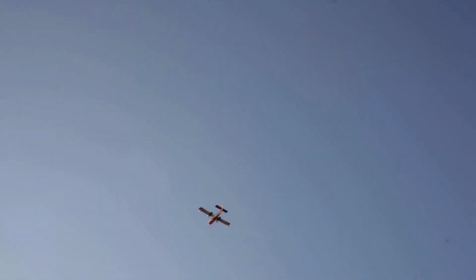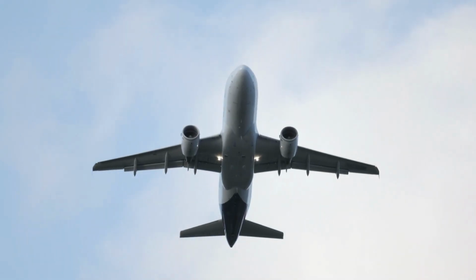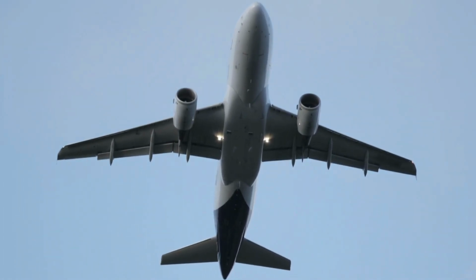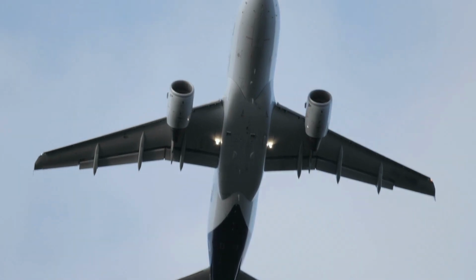In VFR flight, it is the responsibility of the pilot to avoid collision with other aeroplanes and obstructions, whereas in IFR flight, air traffic control units like ATC or the radar controller will ensure that the separation is maintained between aircraft to aircraft and aircraft to ground.